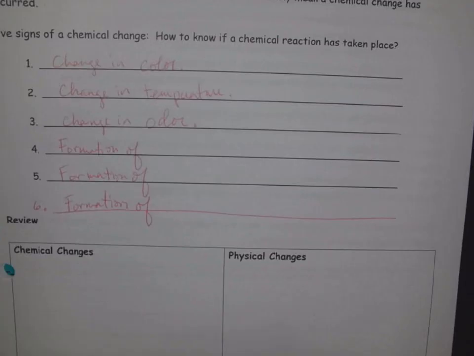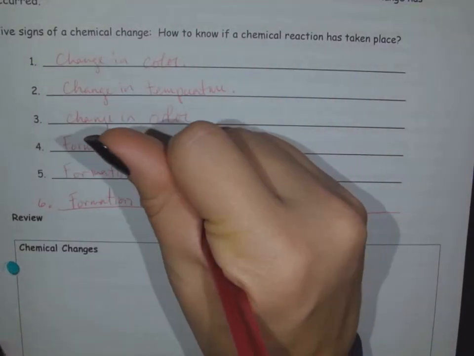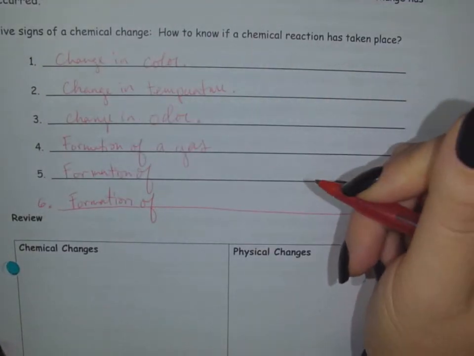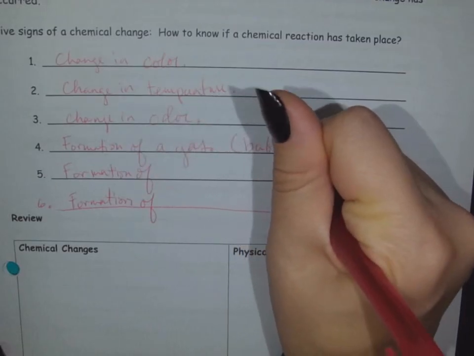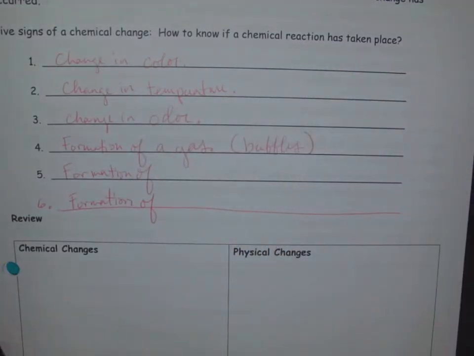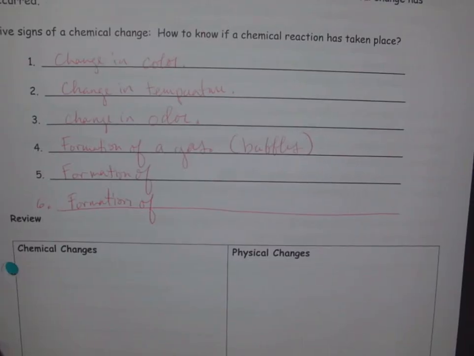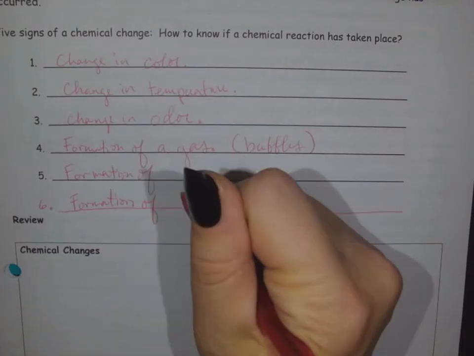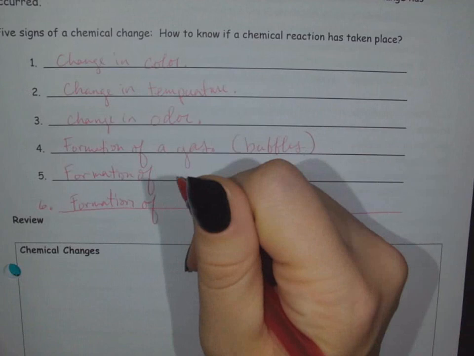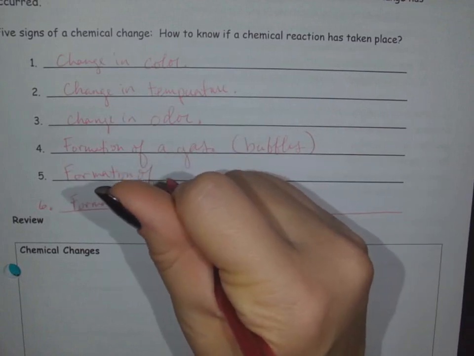Formation of a gas, aka bubbles. If it bubbles, it might be a chemical reaction. Boiling water, though, is not a chemical reaction, and we do see bubbles. Formation of a solid from 2 liquids.